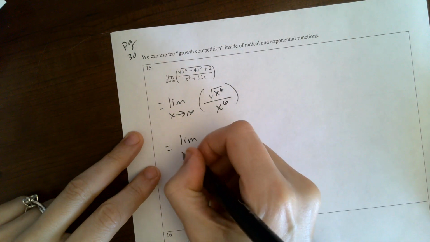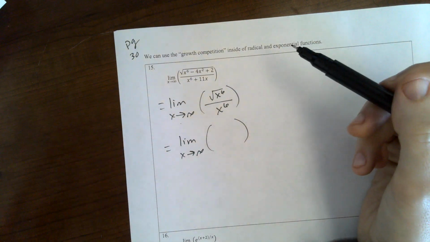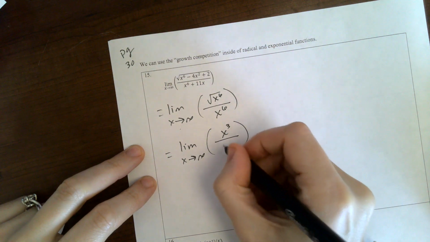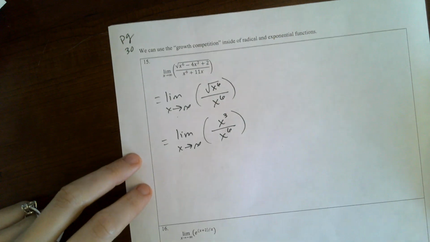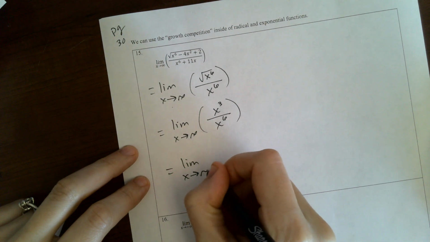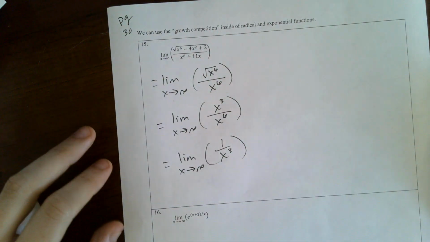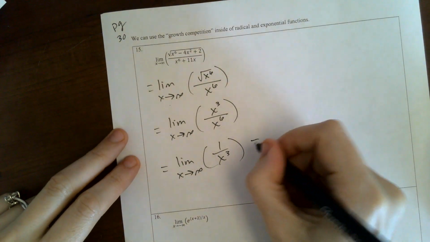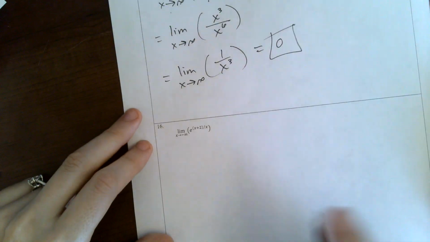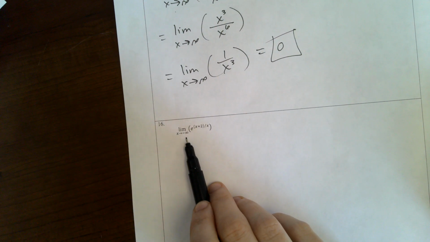Okay, now we need to do some simplifying. So this is the limit as x approaches infinity. So the square root of x to the 6th is x to the 3rd. So it's x to the 3rd over x to the 6th. Now, can we simplify? Yes. Then we need another limit. And we simplify that. 1 over x to the 3rd. The bottom is way outgrowing the top, 0.